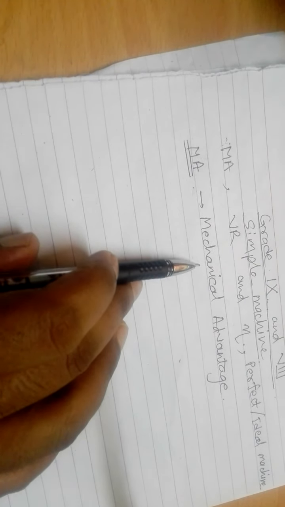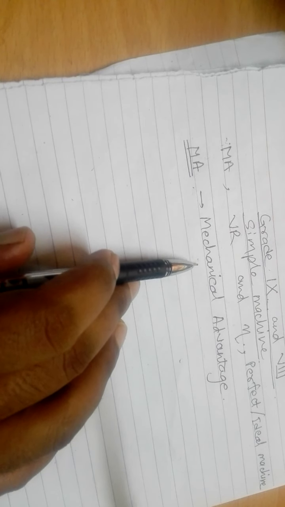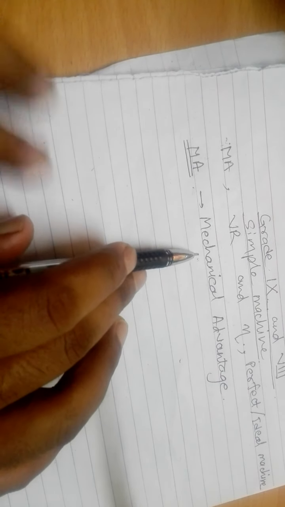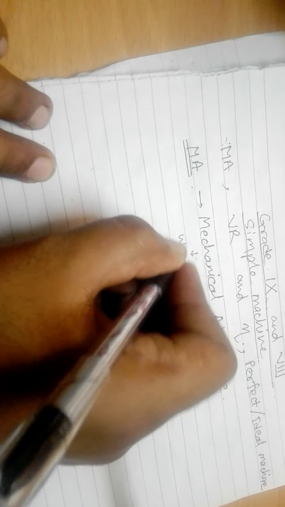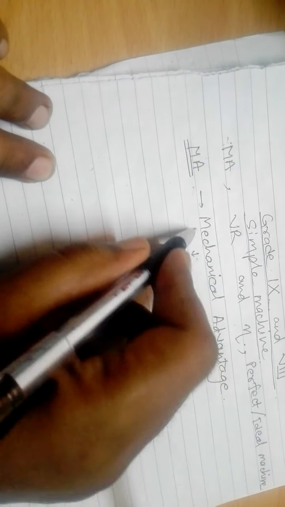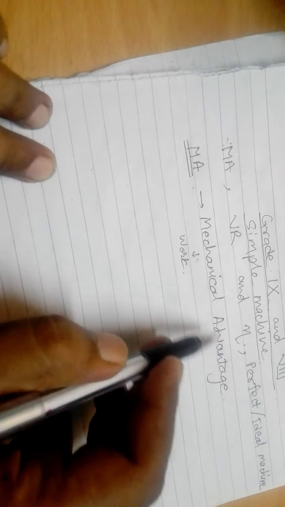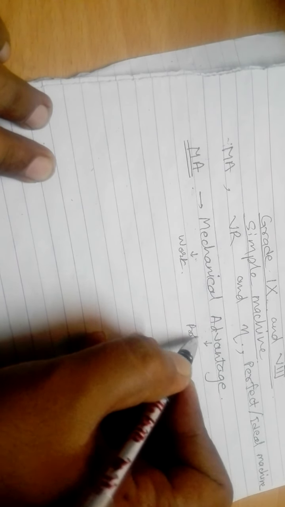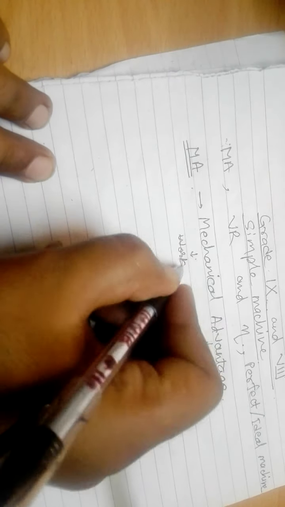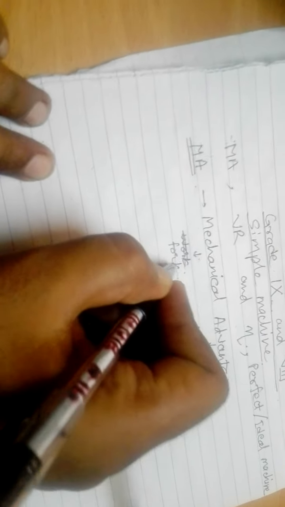Acronym MA stands for mechanical advantage. Now, advantage corresponds to the term profit, yes, and mechanical corresponds to the term where force is applied, isn't it? Or mechanical relates to the term work, in terms of work. Now mechanical advantage can be assumed as the profit in terms of work. Instead of work, let's say force. We need to do equal amount of work but with less force. The profit in terms of force is mechanical advantage.